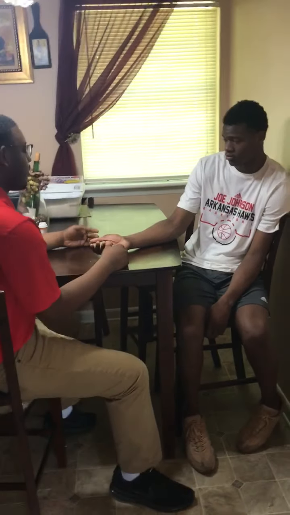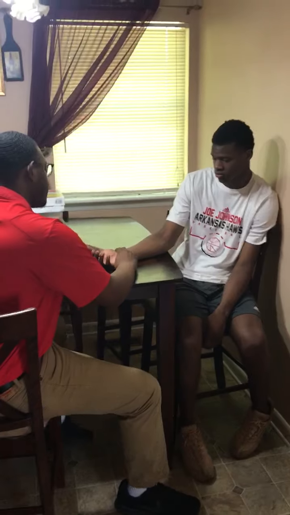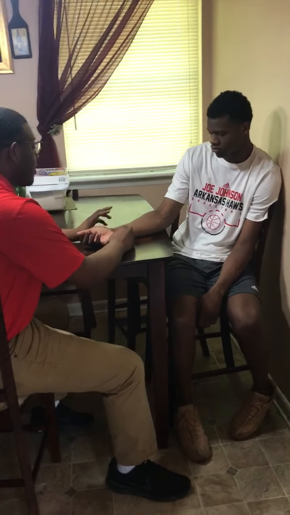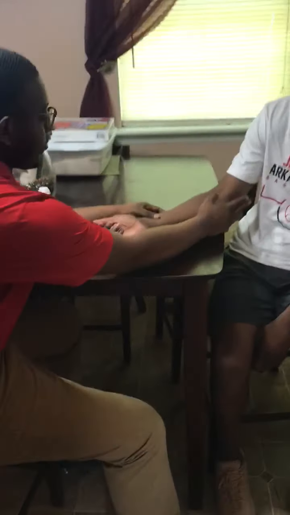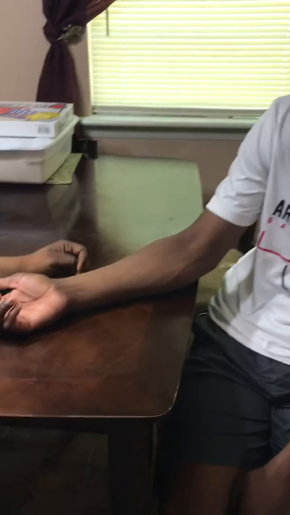For finding resting heart rate, we usually check right here on the wrist where we have the radial artery, we have the brachial artery right here, and we also have the carotid artery. Normally when you test, you'll check right here or on your neck.